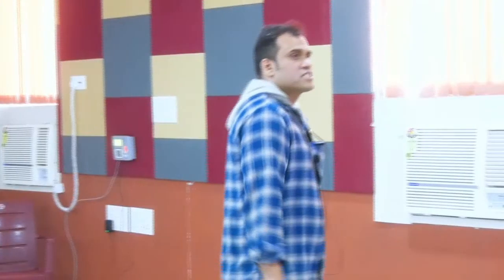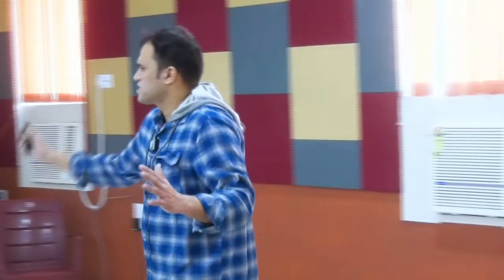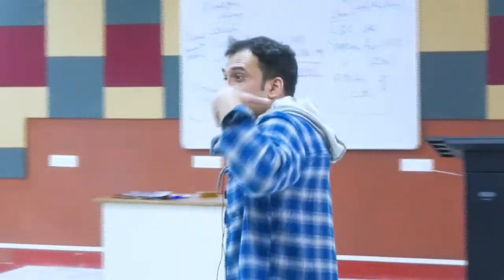Number 3, what is this? Morphologic changes that take place in the cells and tissues, reversible and irreversible. I'll come to that later. And the final one is the outcome.